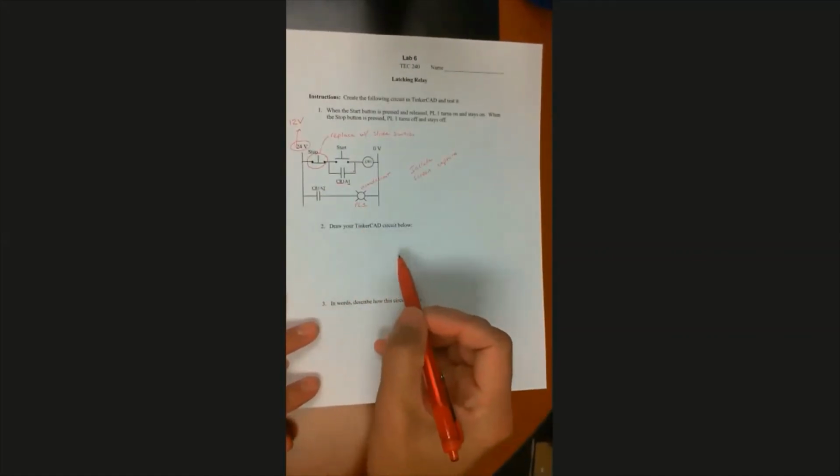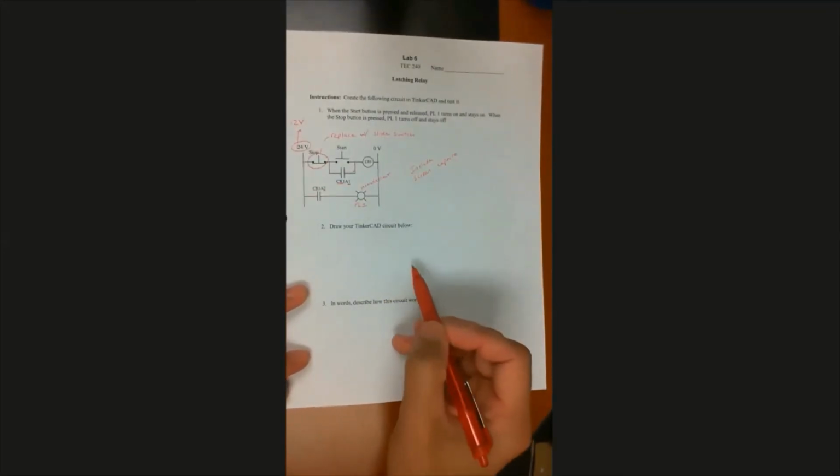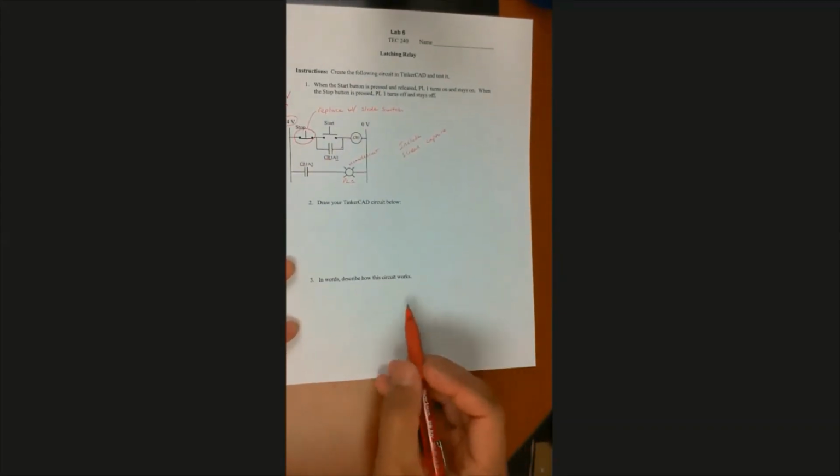Okay. And then what you should do is draw the TinkerCAD circuit. So this is more like the wiring diagram. It might be a good idea to do this before you put that into the TinkerCAD program. That might help you. And then what I want you to do is describe here what's going on in the circuit and how it works.